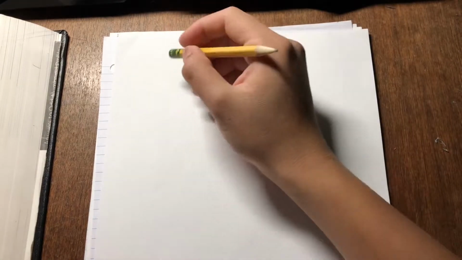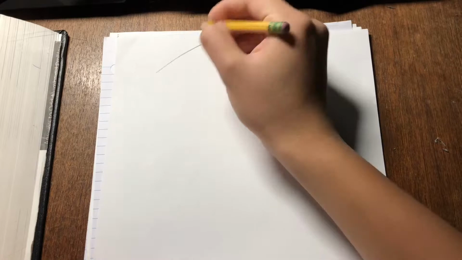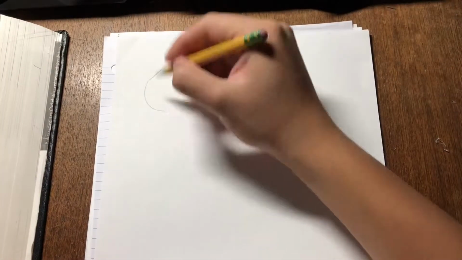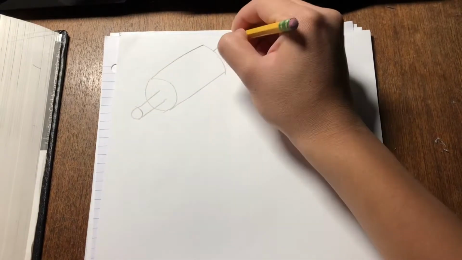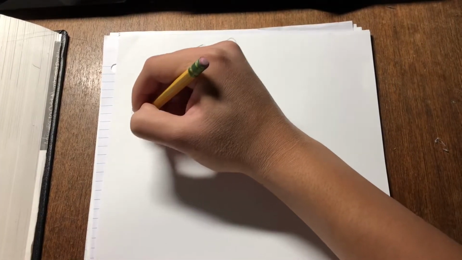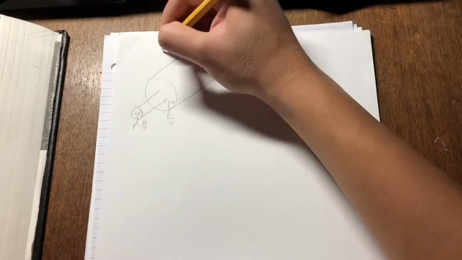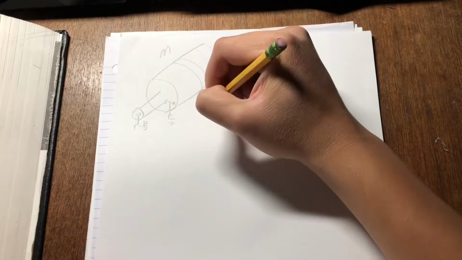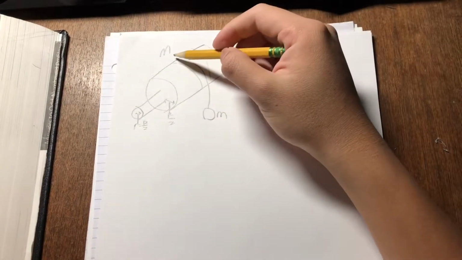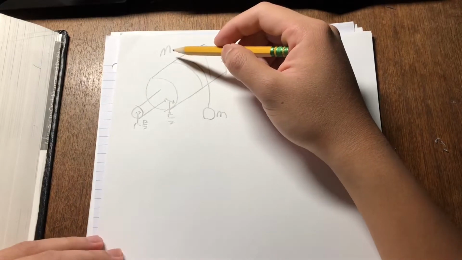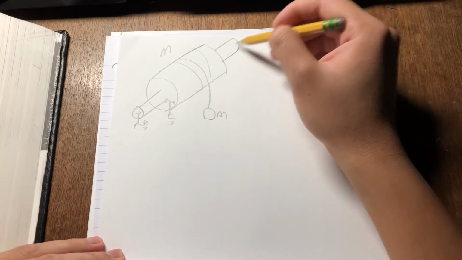As always, we start off with a diagram, so I'm just going to copy the diagram in the book to start. This is big M for the mass of the spool, and if you didn't catch on in the problem, the spool is actually the thicker cylinder, and this is the axle.